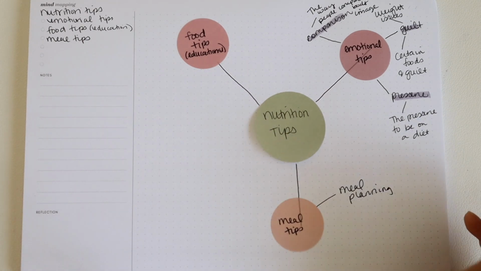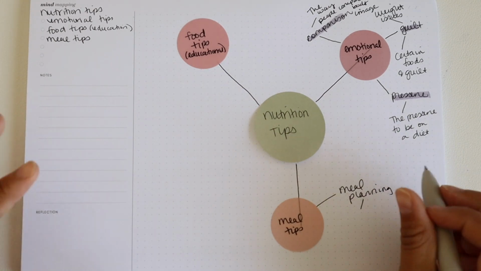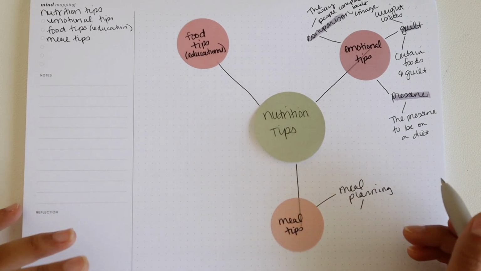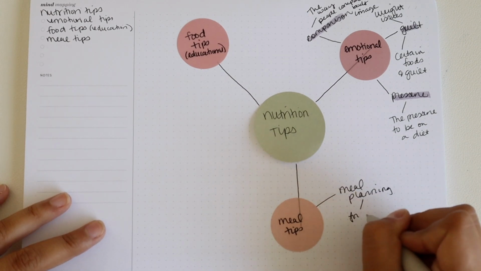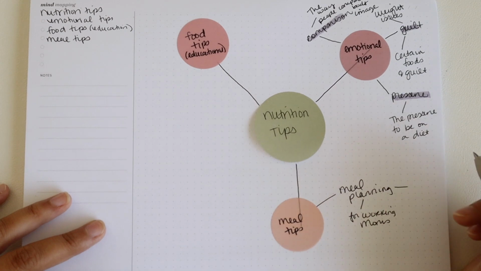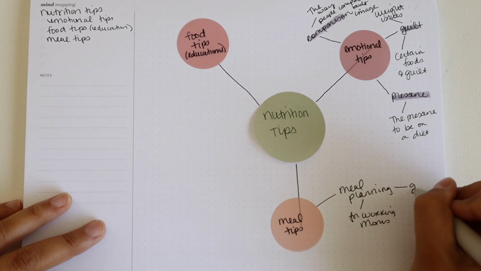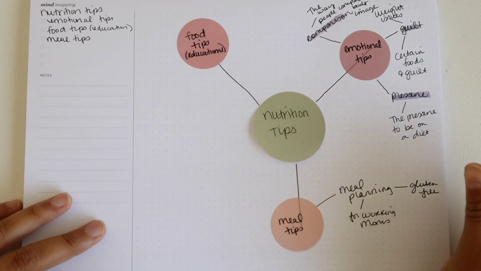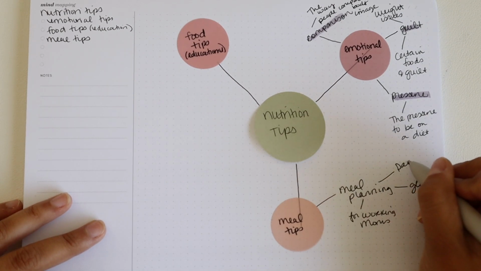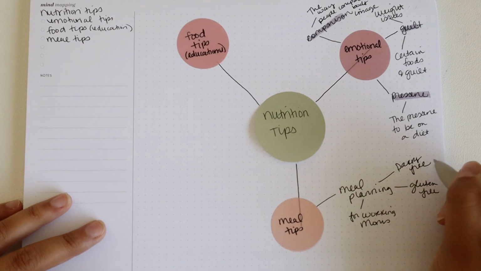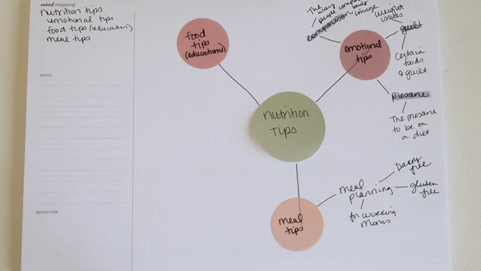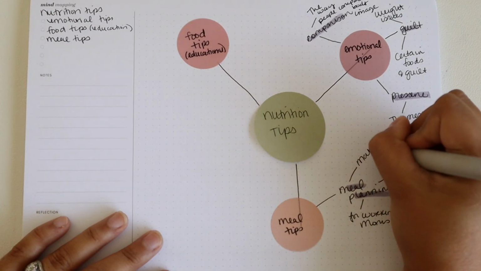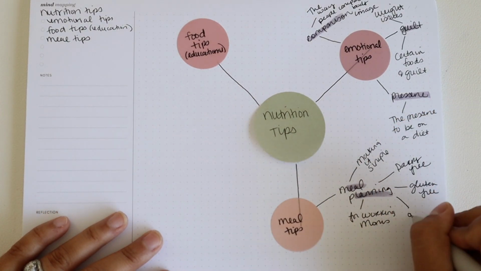You can also branch out from meal planning and talk about maybe for different types of people. So you can talk about working moms maybe, or meal planning for, I don't know, gluten-free, dairy-free. There's all kinds of different variations that you can really go into with that. And so there's that. With meal planning, you could talk about making it simpler. You can talk about on the go meals.